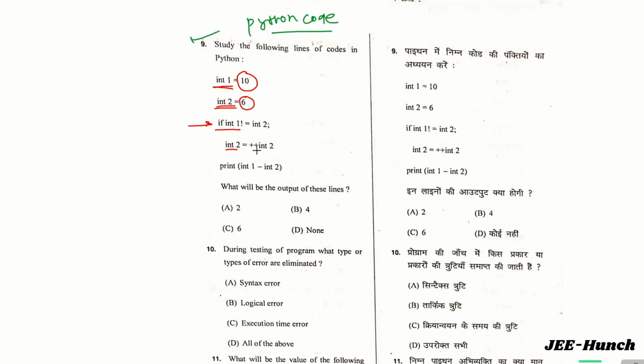So integer 2 is double positive integer 2. So we have to print what? Integer 1 minus integer 2. So here you can see integer 1 is 10 and integer 2 is 6, but our answer is 6.